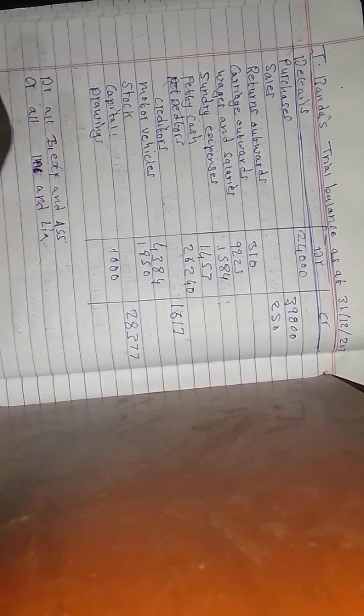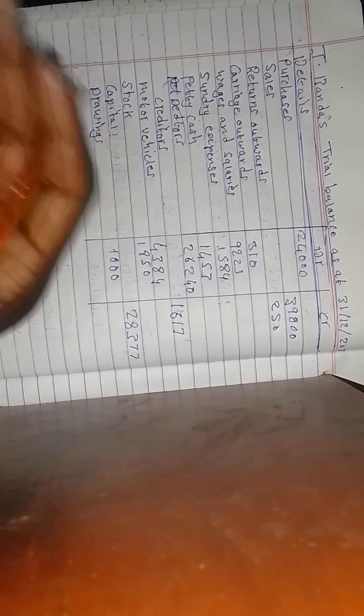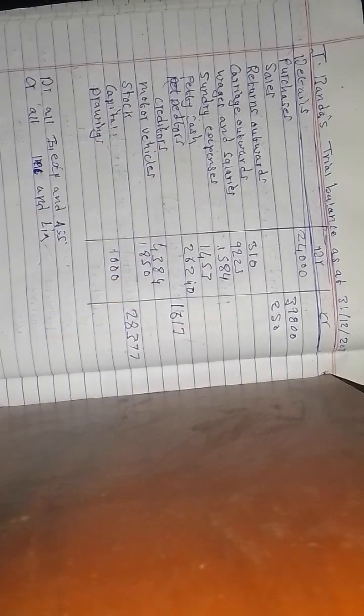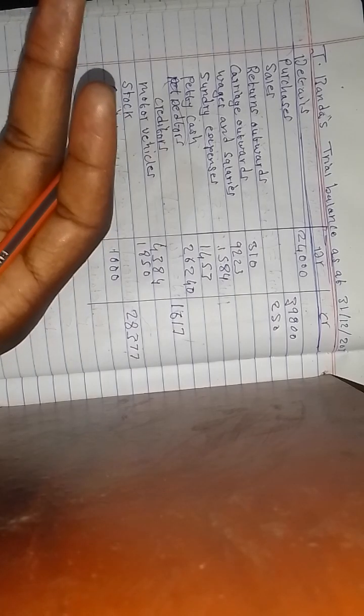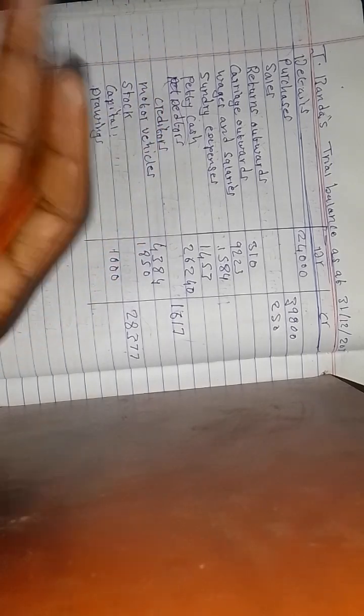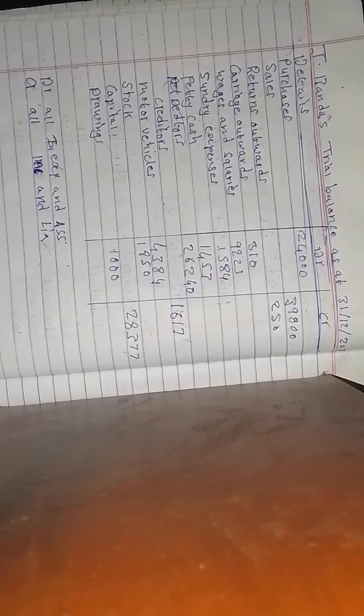Assets are normally things that belong to the business and are used by the business, for example motor vehicle, machinery, equipment, such things. Then what is income? Income normally occurs when money comes into the business, so when the business receives money. Then liabilities are things that the business owes to others, for example mortgage, loan, credits. So those are liabilities.